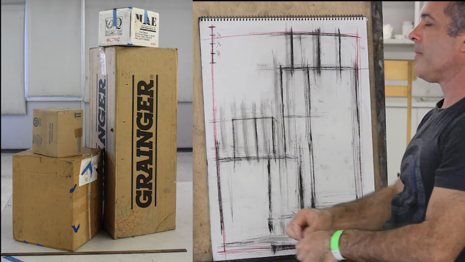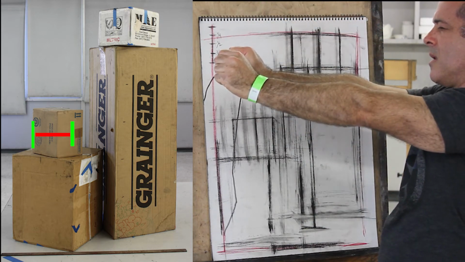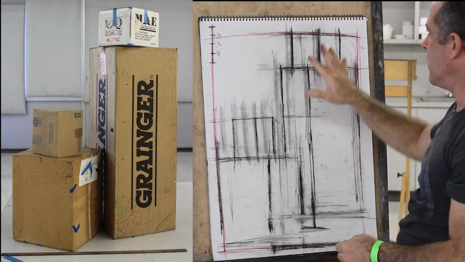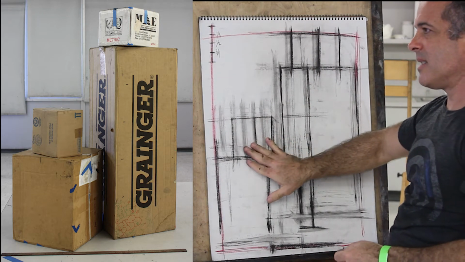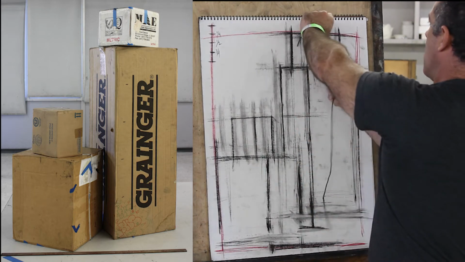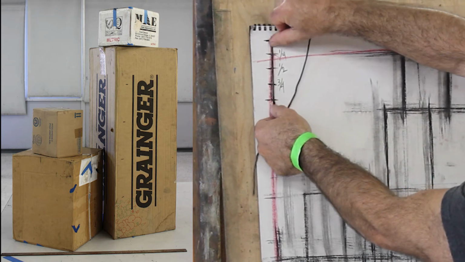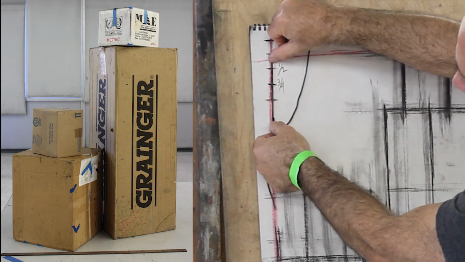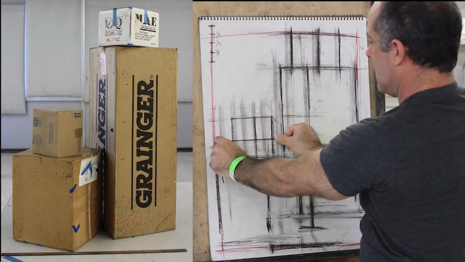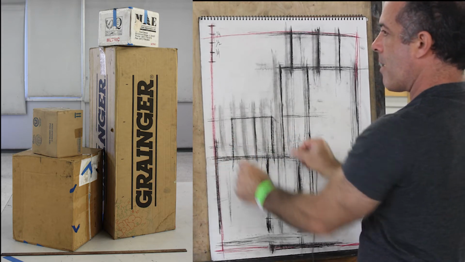Let's check the width. Take the 1. Again, it's about 1.5. So this box is about the same size as that. Maybe a little narrower than a half. It's maybe about 1/3. So I have 1, okay, and 1/3 is just in between the half and the quarter. So there it is. All right. So this box looks like it's just a little narrow on my drawing.